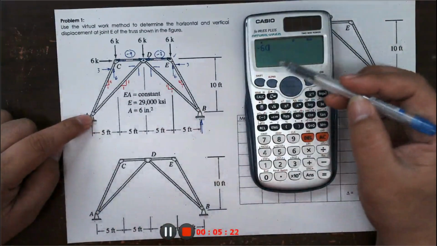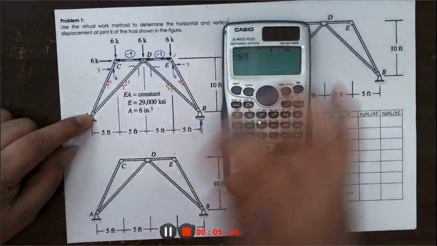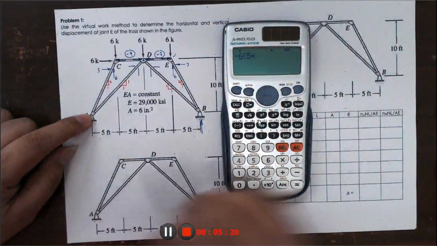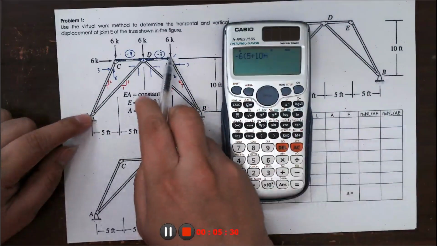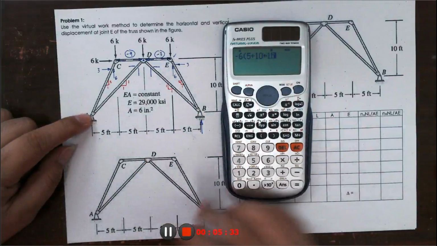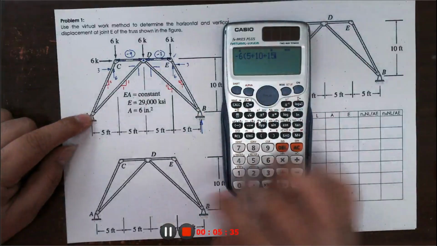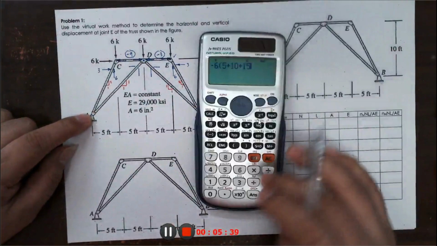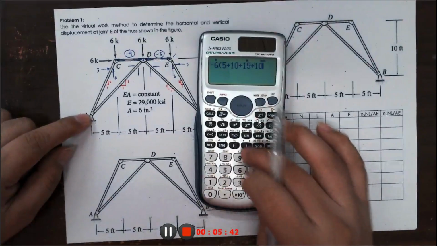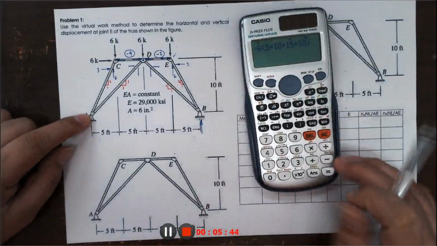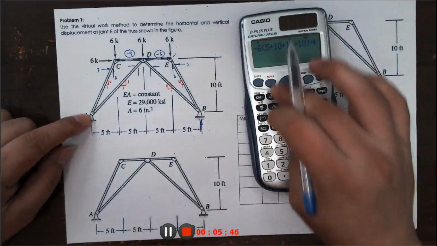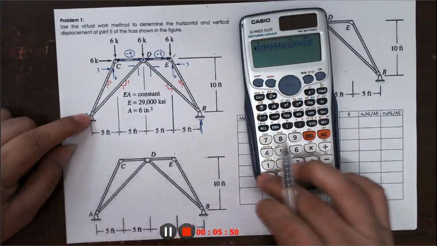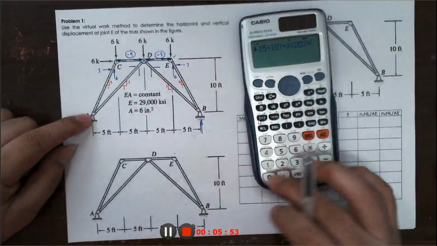So imo lang kon ipang-add na nimo. Distance ani 6 is 5. Distance ani 6 is 10. Distance ani 6 15. And then distance ani 6 10. Kini na 6 times 10. So plus 10. Diba? Plus na yun. Reaction times distance 10t equal 0.